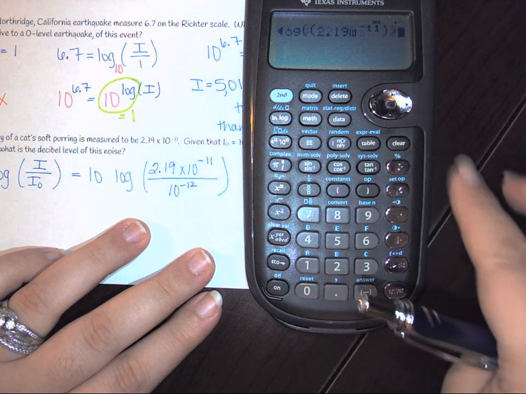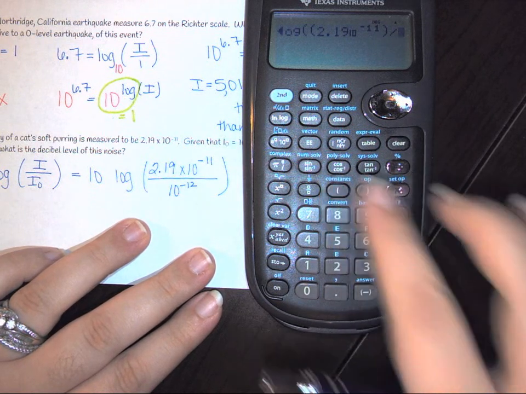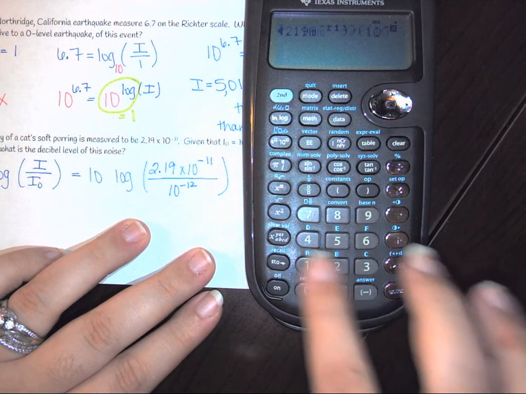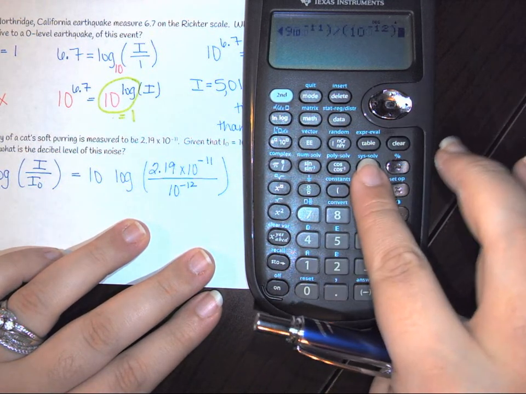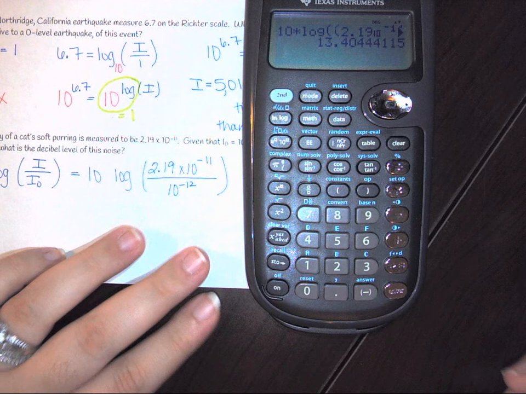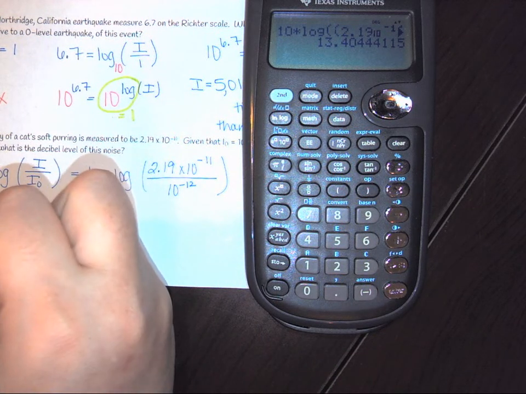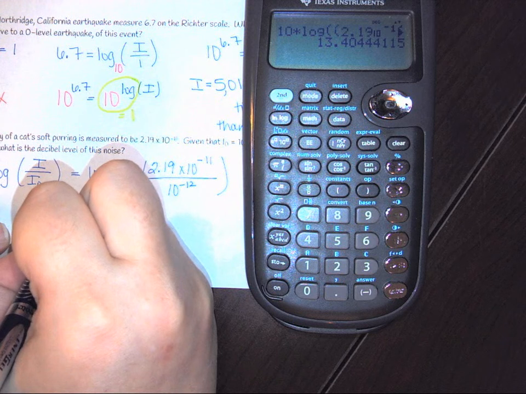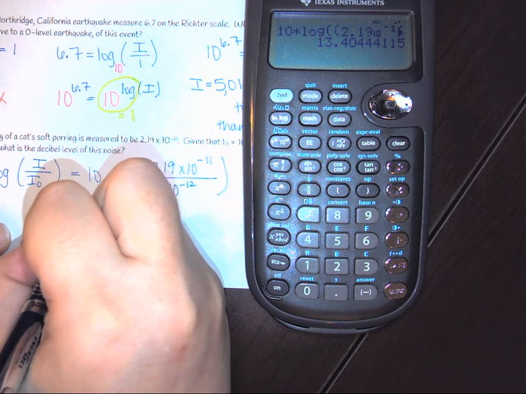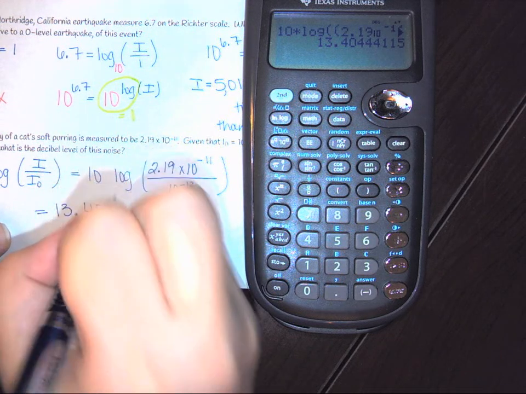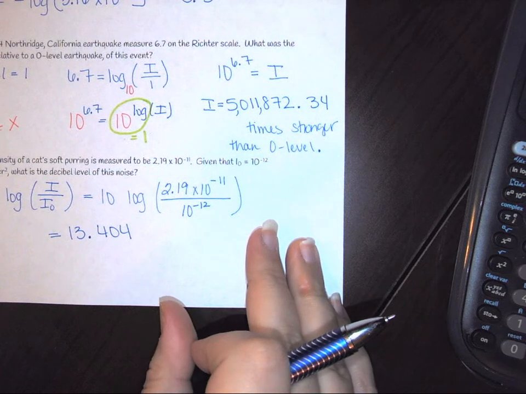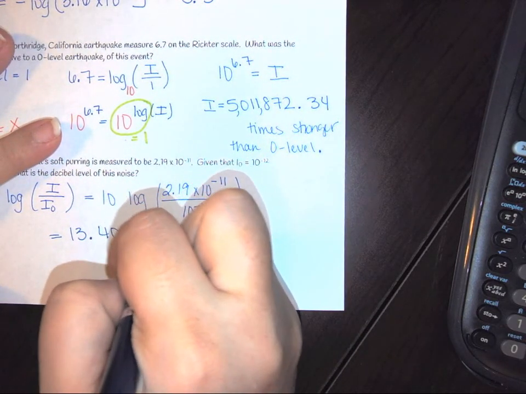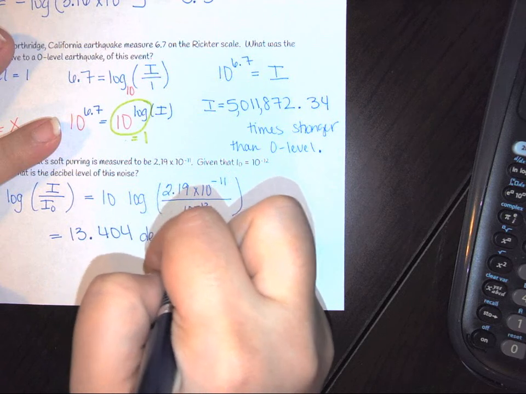Close my parenthesis, and I'm dividing that by 10 to the negative 12. And I get a decibel level of 13.404, and we would label that as being 13.404 decibels.